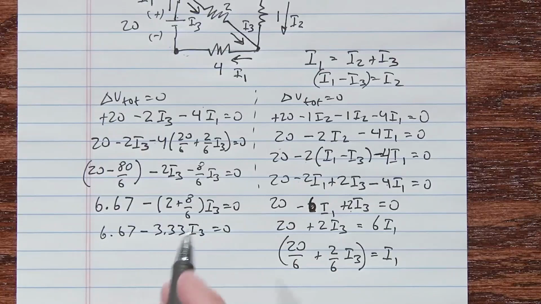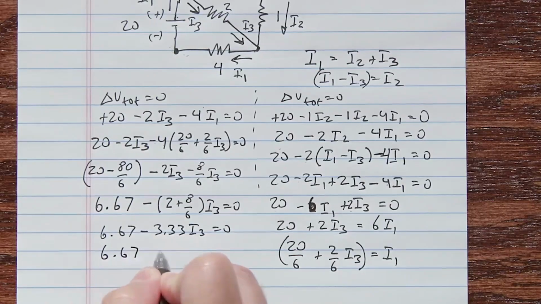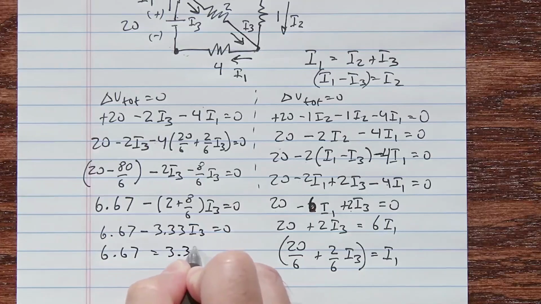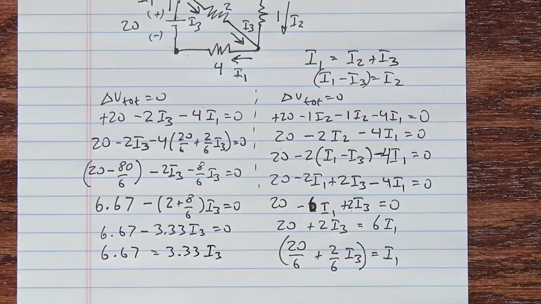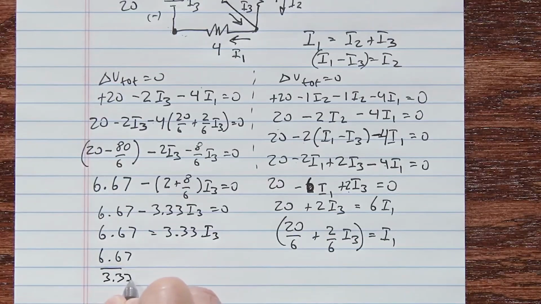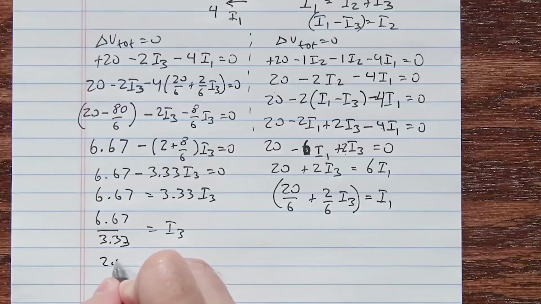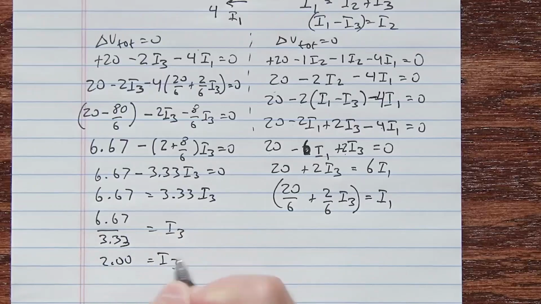And so I'll add 3.33 I3 to both sides, or 6.67 is equal to 3.33 I3, or 6.67 divided by 3.33 is equal to I3. And finally, 6.67 divided by 3.33 gives us 2.00 is equal to I3.